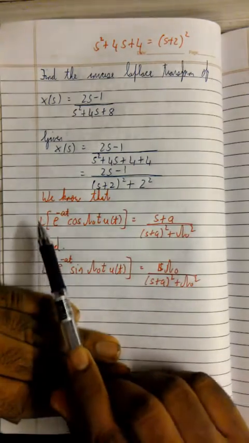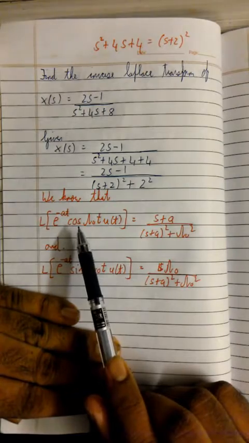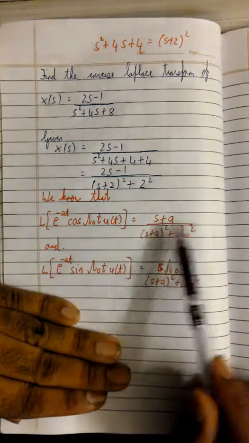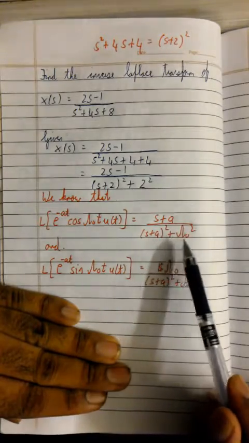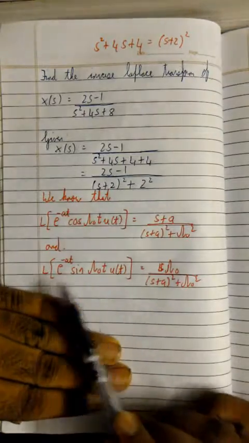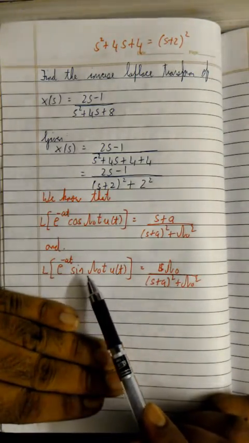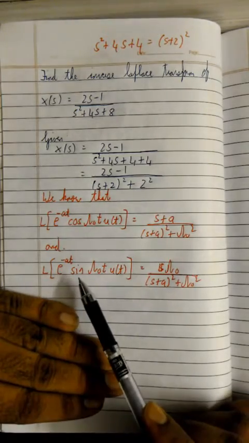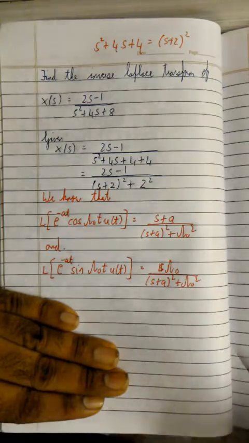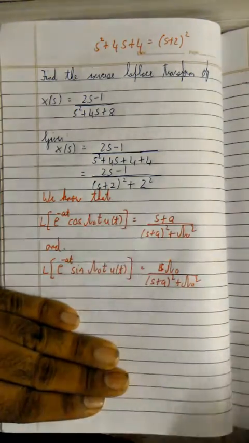It will be the Laplace transform of e raised to minus at cosh, the hyperbolic cosine transform. Cosh ω0 t u(t) is nothing but (s plus a) by (s plus a) the whole square minus ω0 square. In the same way, if it is a minus over here, then it will be the Laplace transform of e raised to minus at sinh ω0 t u(t), the hyperbolic sine function, which is equal to ω0 by (s plus a) the whole square minus ω0 square. So these are the two equations you are going to need for this answer.